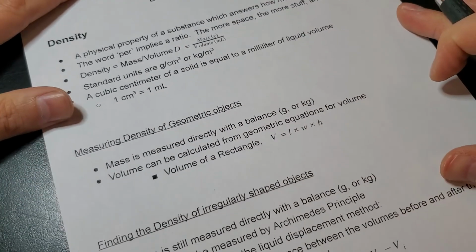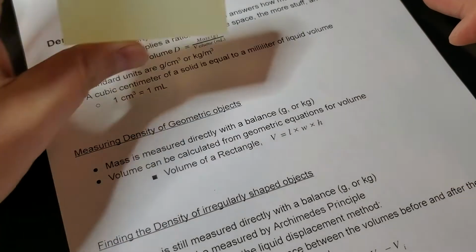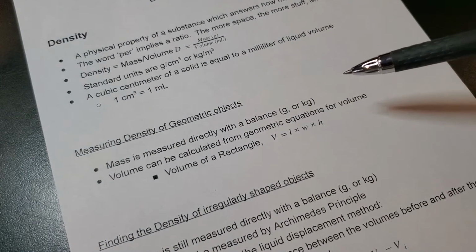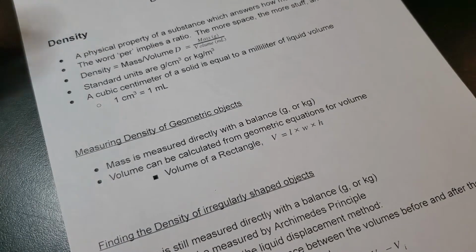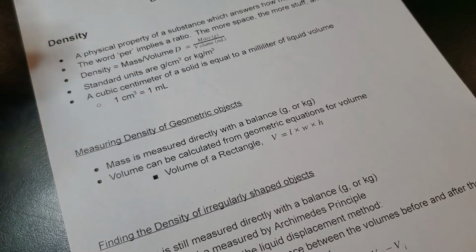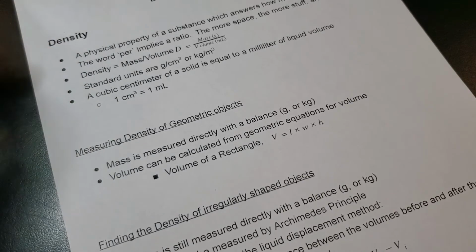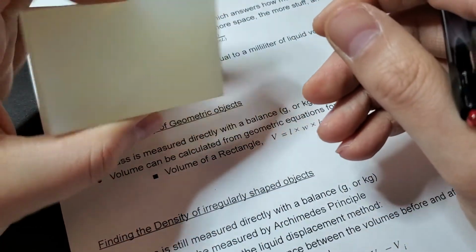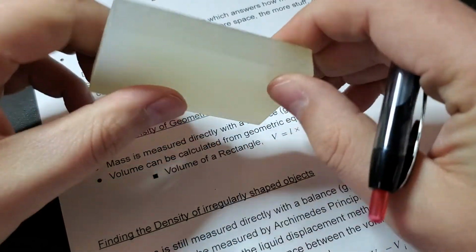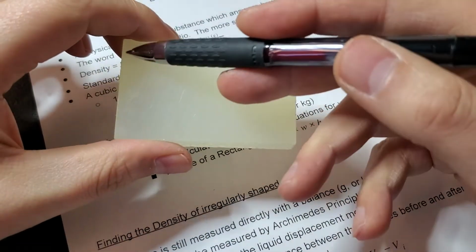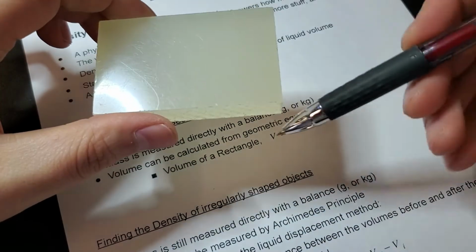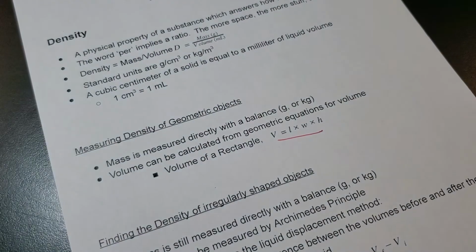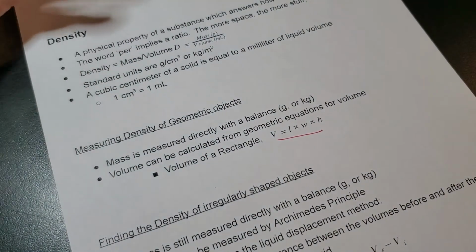So the easy one, the one that we're going to do first, the one that involves these blocks right here, is a calculation of, we can put the mass on a balance, get that, and density being mass per volume, mass divided by volume, we need the volume of this. And any sort of a nice geometric shape like this works out well, because we can take the 3 dimensions of it, the length, width, and height, multiply those all together, and we end up with the volume. So that's the pretty straightforward one.